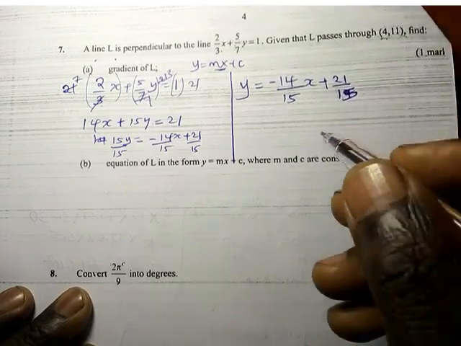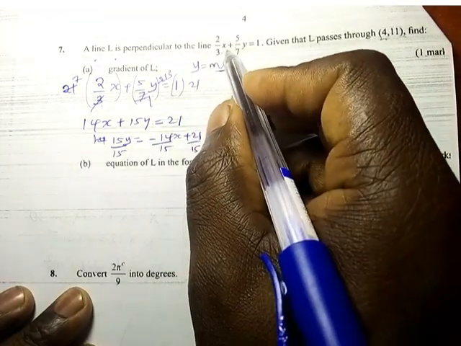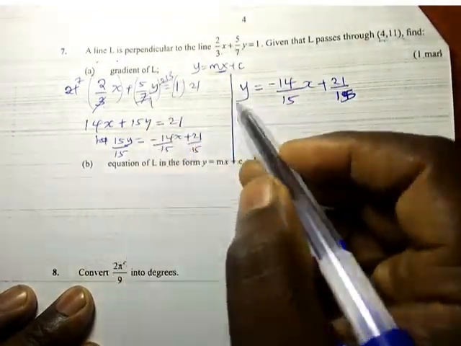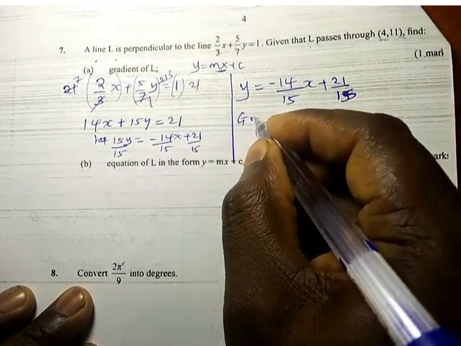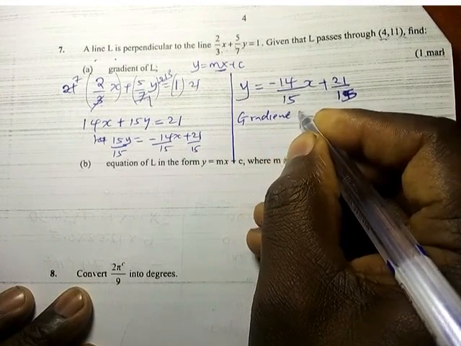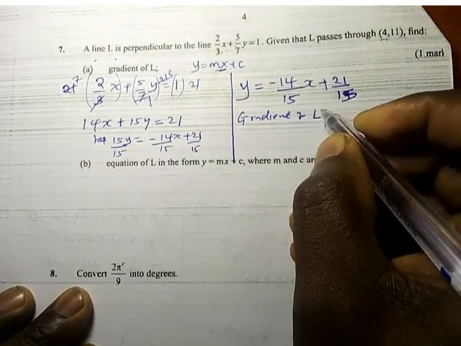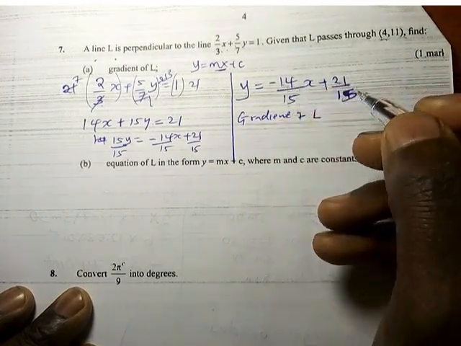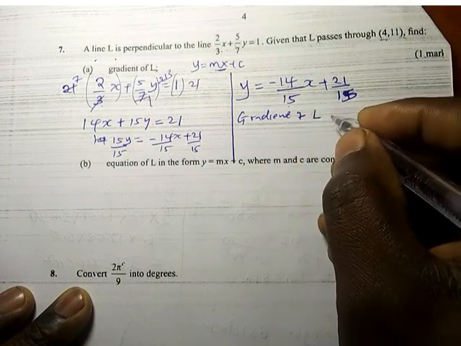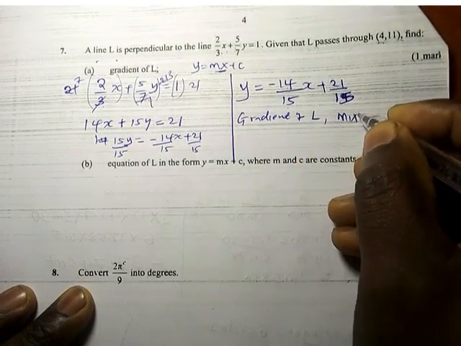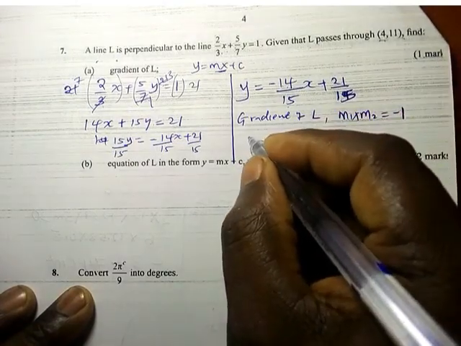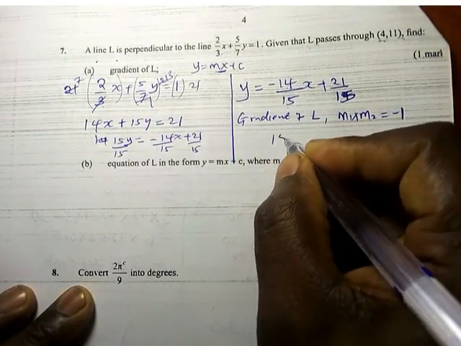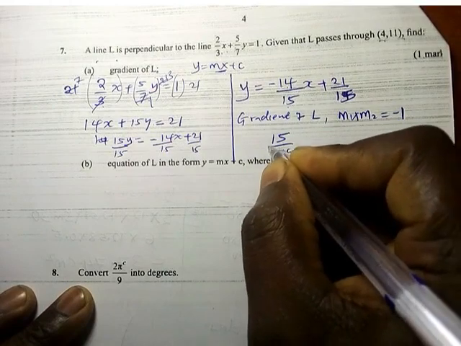So tushapata the gradient of this line. But the line L is perpendicular to this. So the gradient of L is the reciprocal of this, but the positive one. Remember, for perpendicular lines, M1 times M2 should give you negative 1. So the gradient of L is 15 over 14, positive.